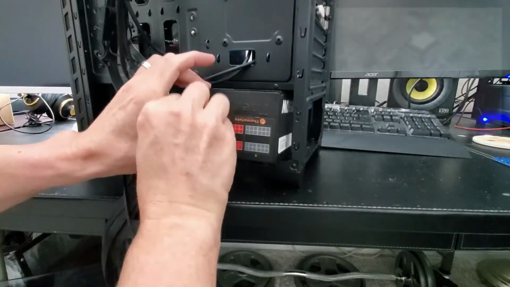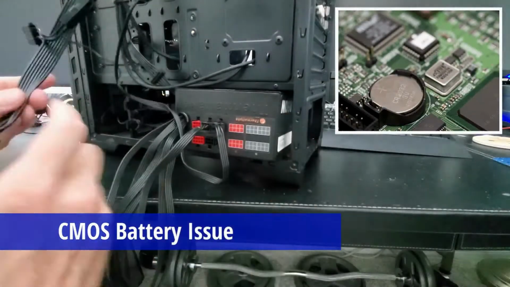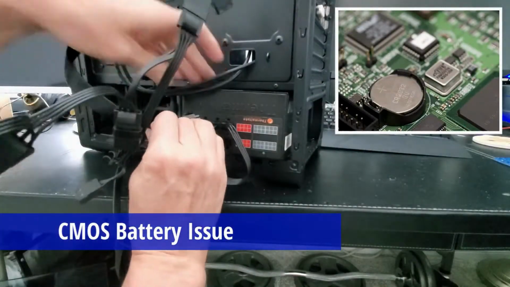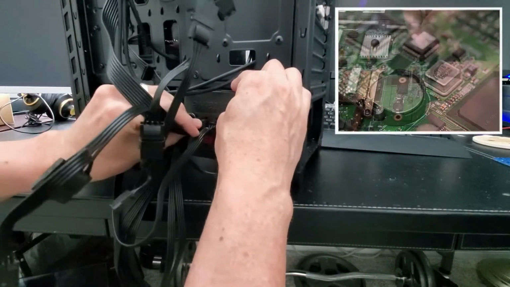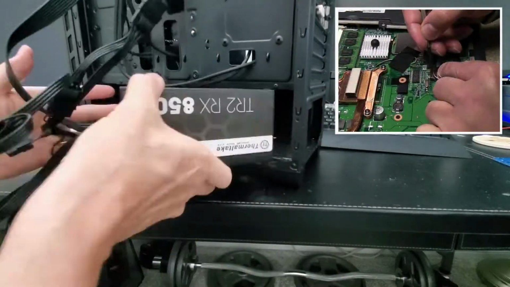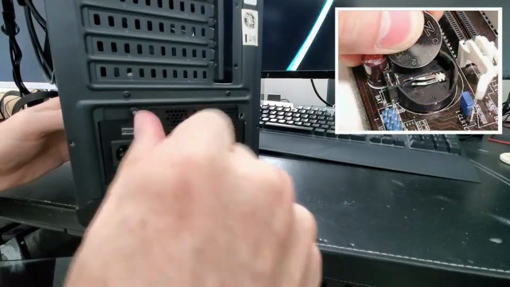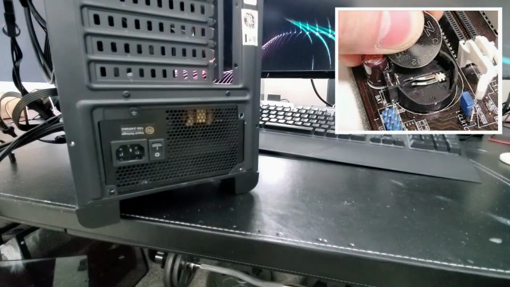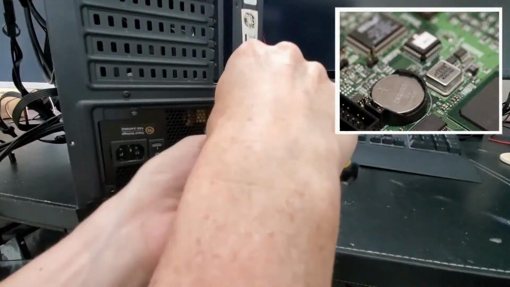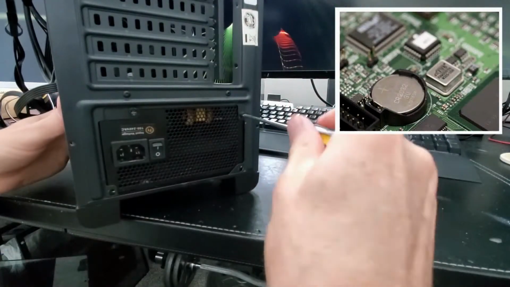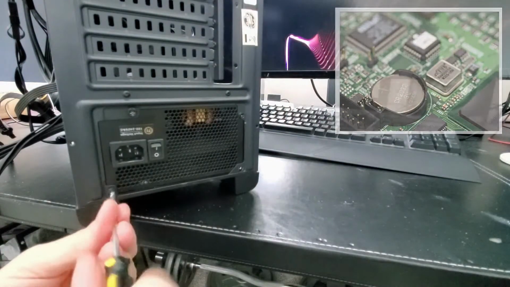And one more uncommon issue is the CMOS battery. If your computer won't boot up, one of the things that could cause that is a corruption in the BIOS CMOS static RAM. And the way to fix that is unplug your computer, remove the coin cell battery from the motherboard, wait a few minutes and put it back in. And this returns the BIOS back to factory settings.